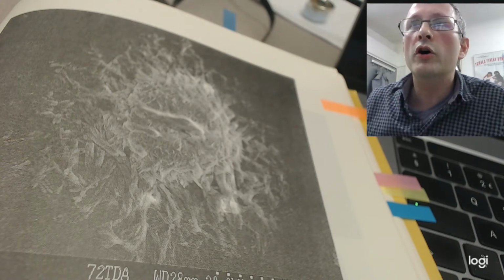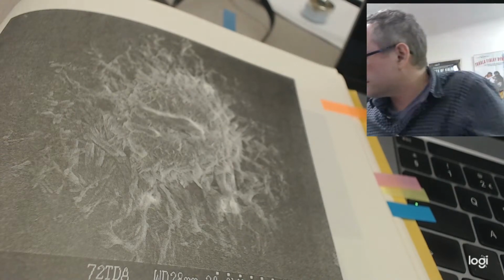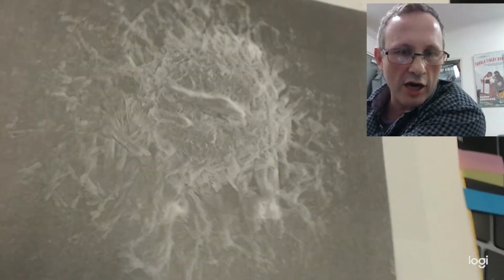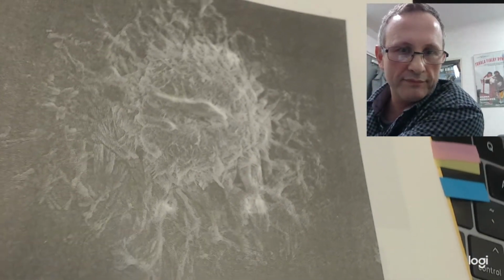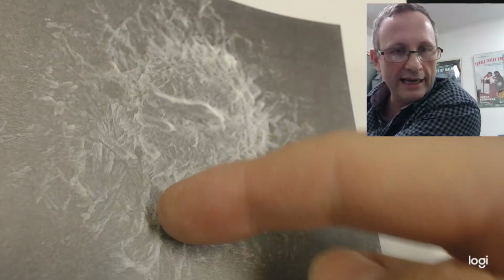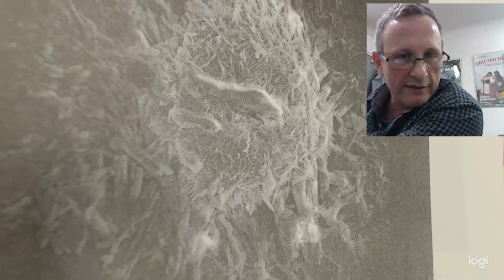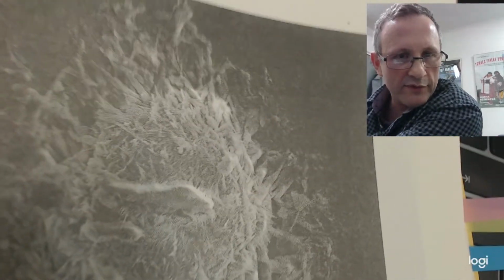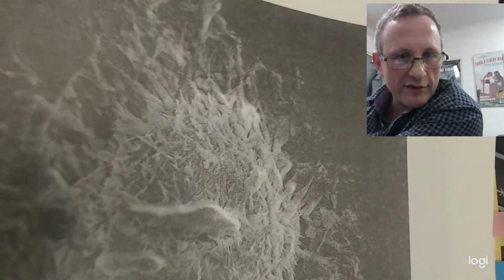So what you are looking at here is an ionic cluster of carbon that's broken up. Okay, so it's like a splat mark, and you've got the outside here, and you can see these very particular type of crystal structures that have come from the breakup of this ionic cluster of carbon.